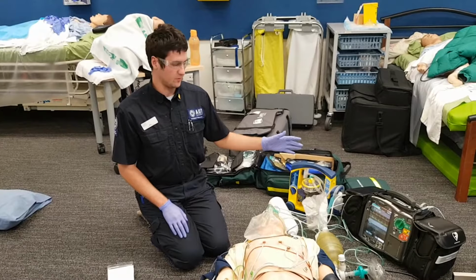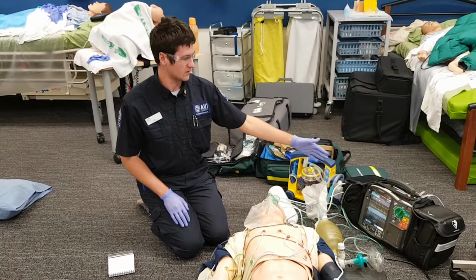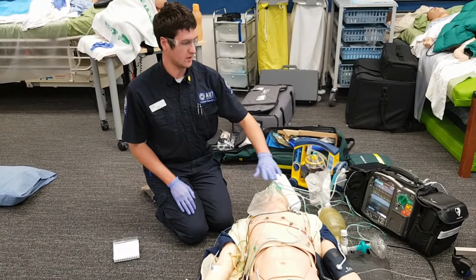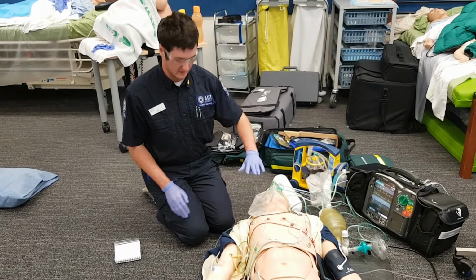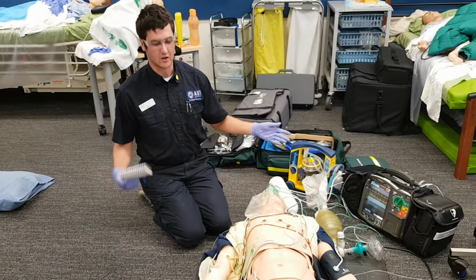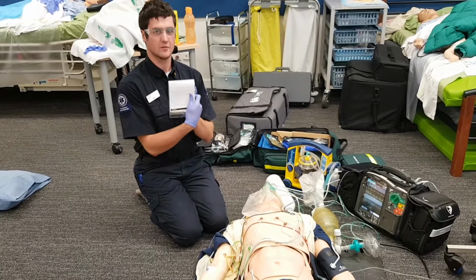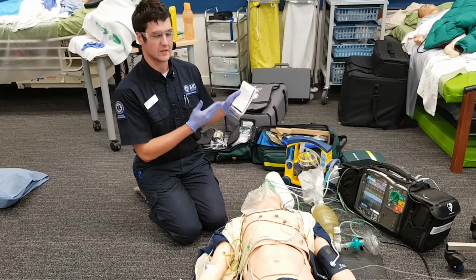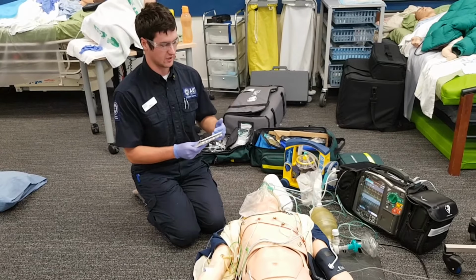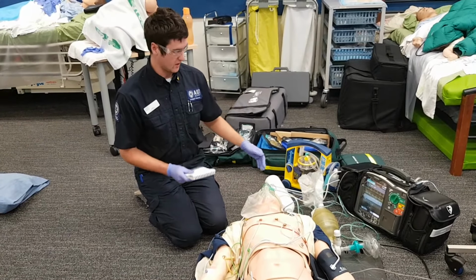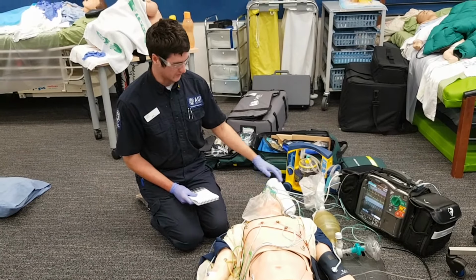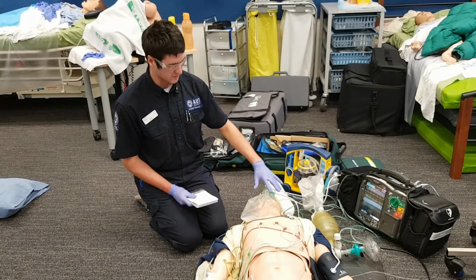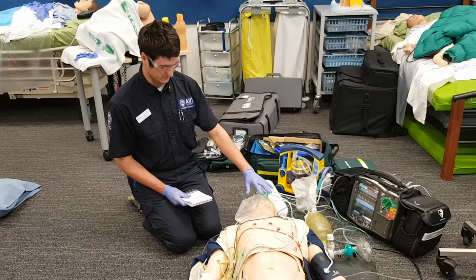After administering morphine, I've rechecked the vitals and they're all within normal parameters and nothing changed. I'm now going to prepare for RSI. So I pop out my pocket CPGs, which have my RSI checklist on page 131, and I shall now follow this, verbalizing it as I go. I've attached nasal prongs to the patient without oxygen running. I've also pre-oxygenated my patient with a reservoir mask running at 10 litres per minute.